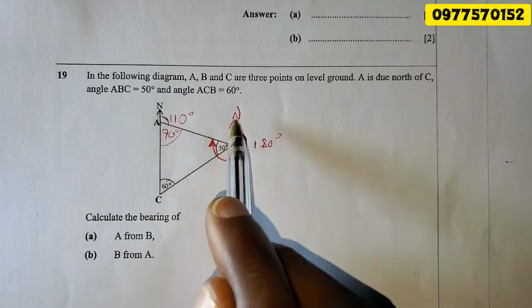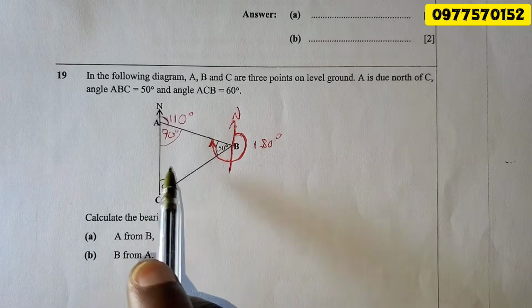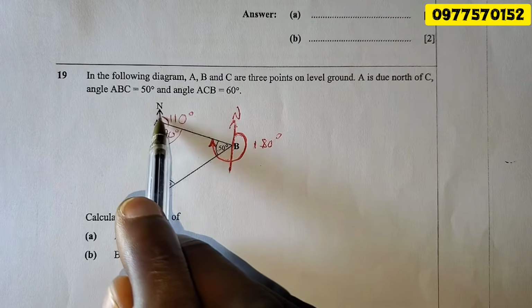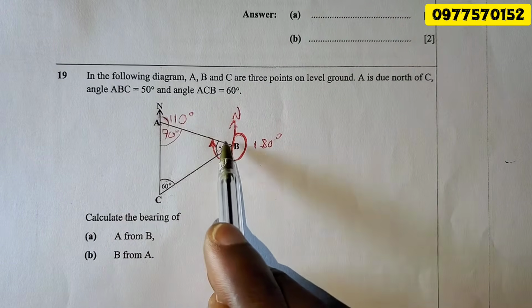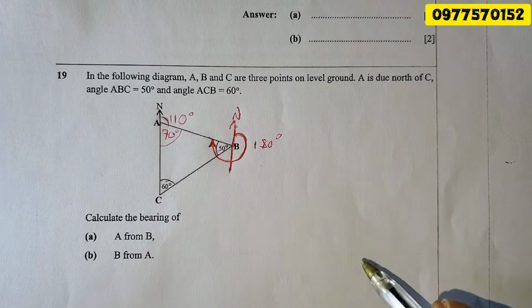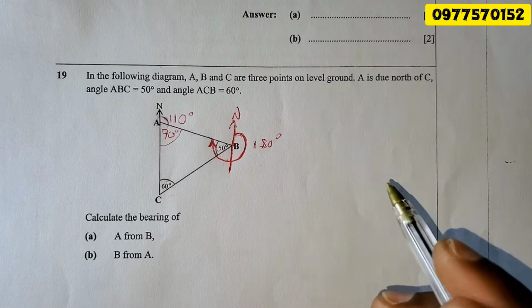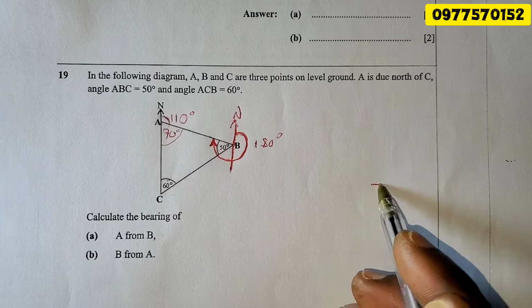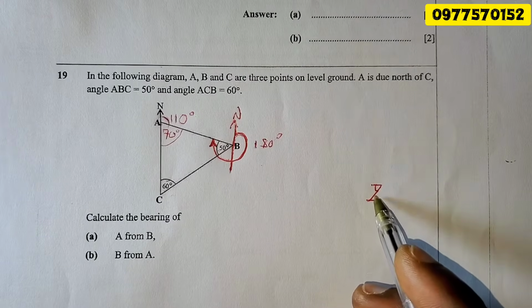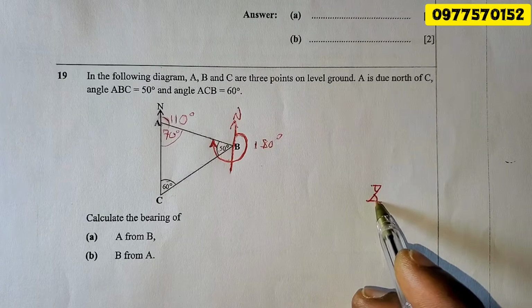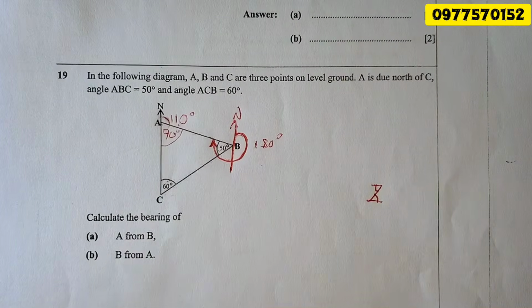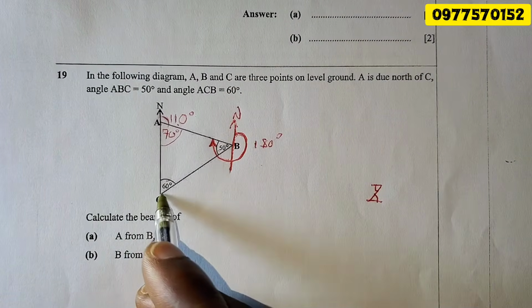Since these are parallel lines, you can use alternate angles. If this is 110, even this side is 110. In other words, they form a Z shape. Okay? They form a what? A Z shape. This angle is equal to this angle. Okay? So you can use 110 or you can use 60.